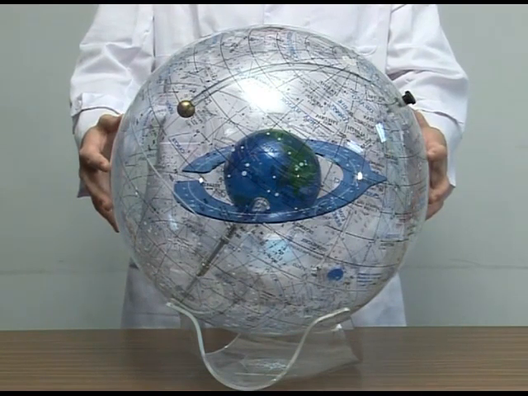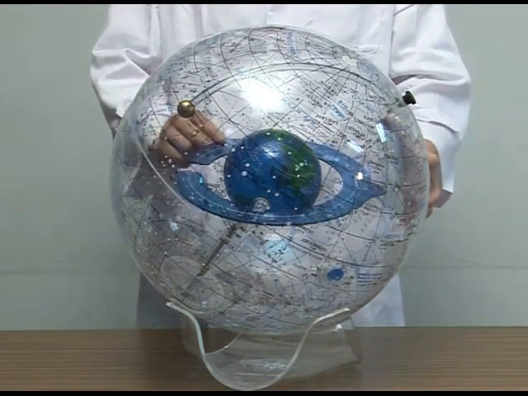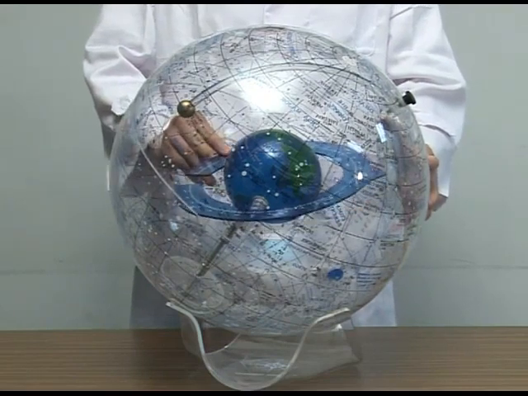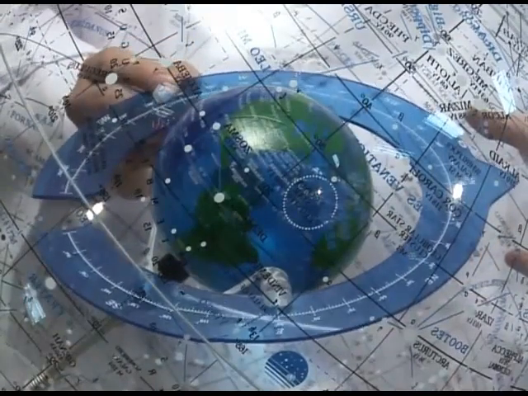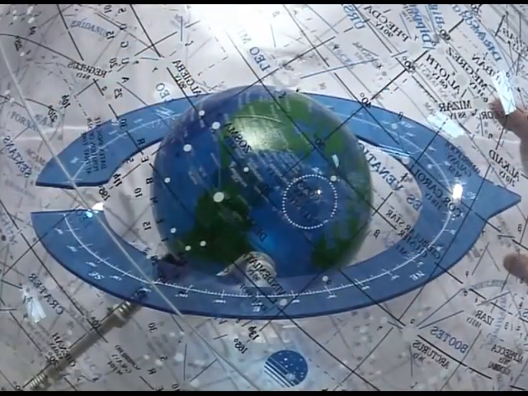There is a circular disk around the Earth. It represents the horizon. By adjusting its orientation, we can obtain the horizon at different positions on the Earth.